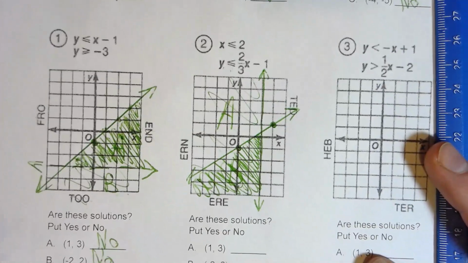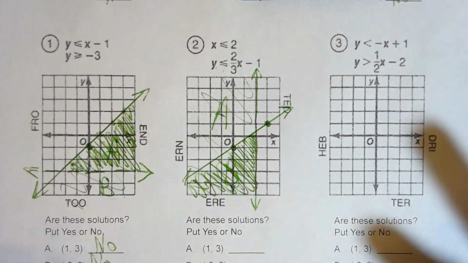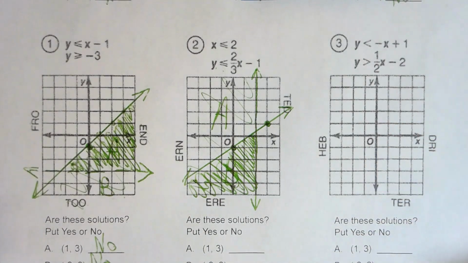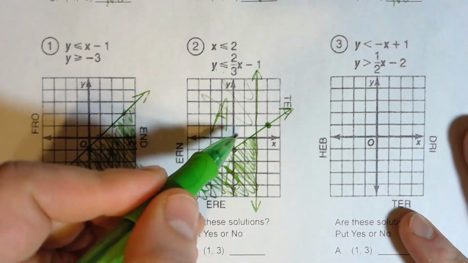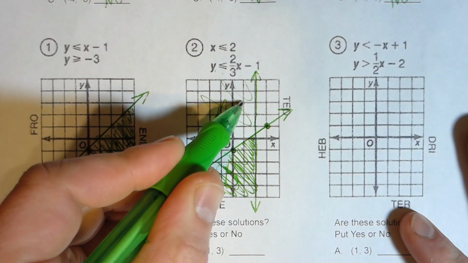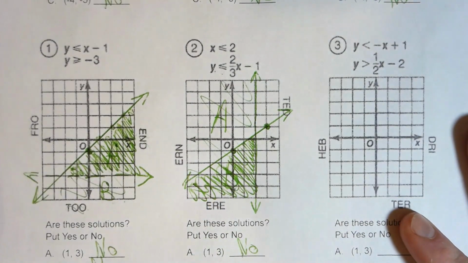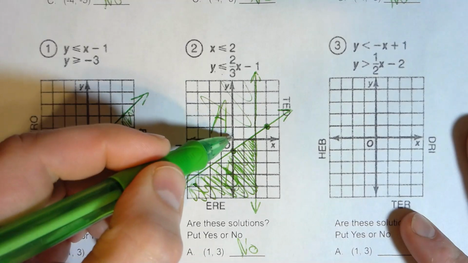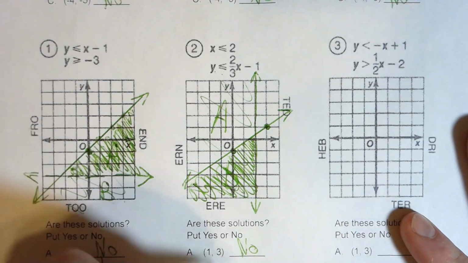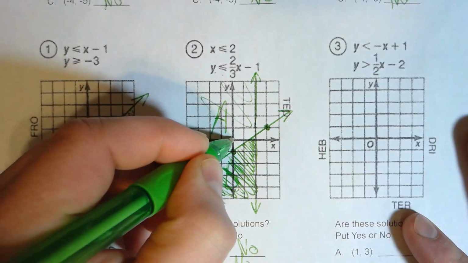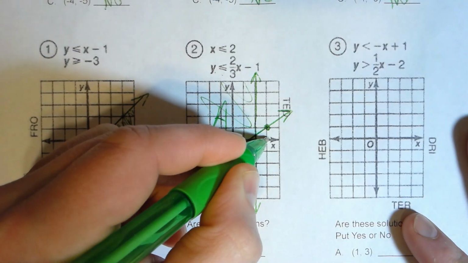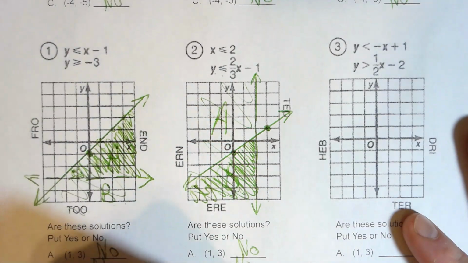So notice we're just trying to simplify this as much as possible. Really, we're asking ourselves, trying to get this down to either or, 50-50, A or B, to make sure that we are getting this right every time. 1, 3 is not part of the solution set. It has to be in this darkly shaded region. -2, 2, still not part of it. And 3, -5, still not part of it.